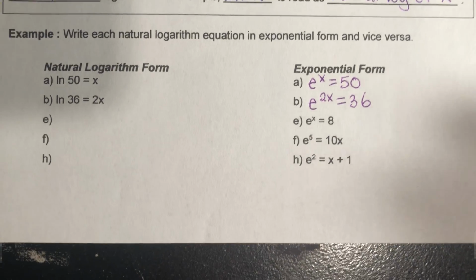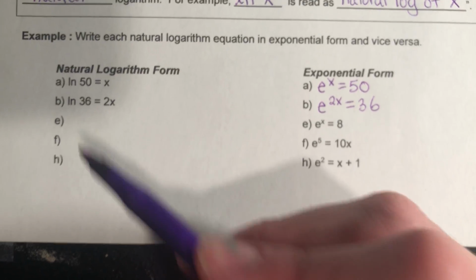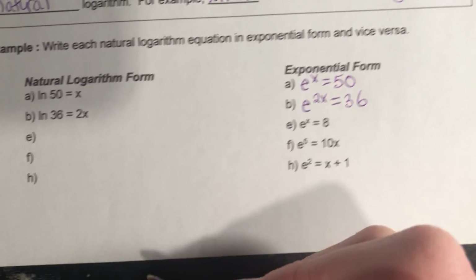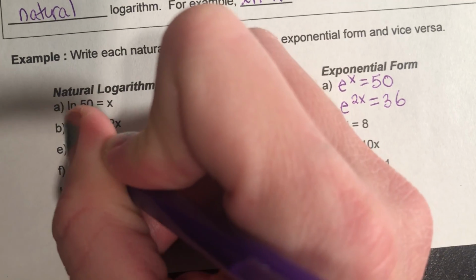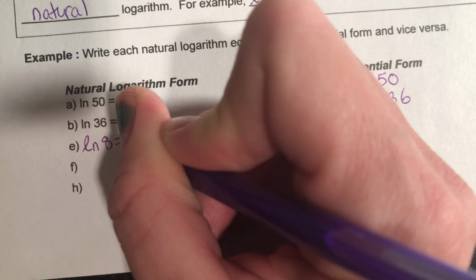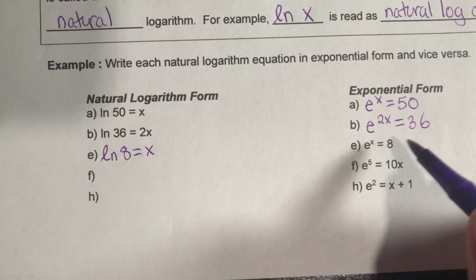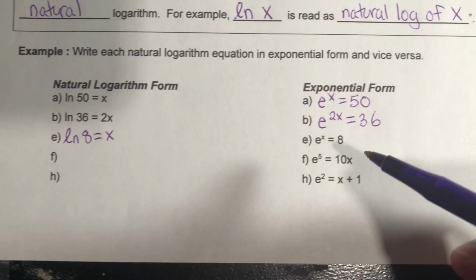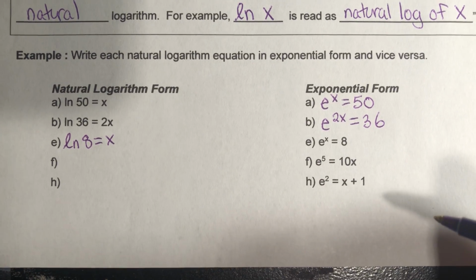All right, switching back from exponential form to logarithmic form. If we have e to the x equals 8, that means that ln 8 equals x. You do not have to write the e on the base for natural logarithms. All right, e to the 5th equals 10x.